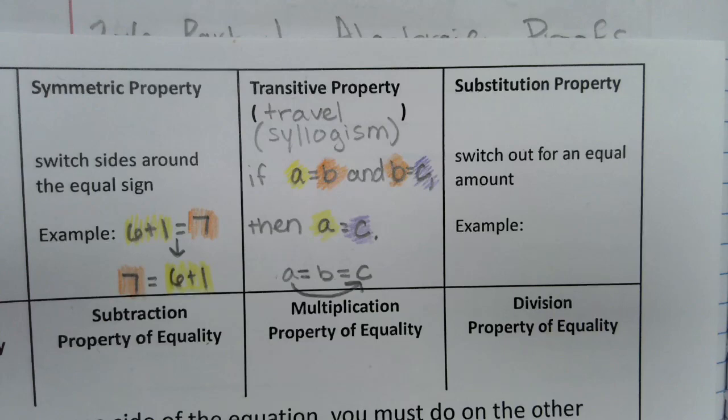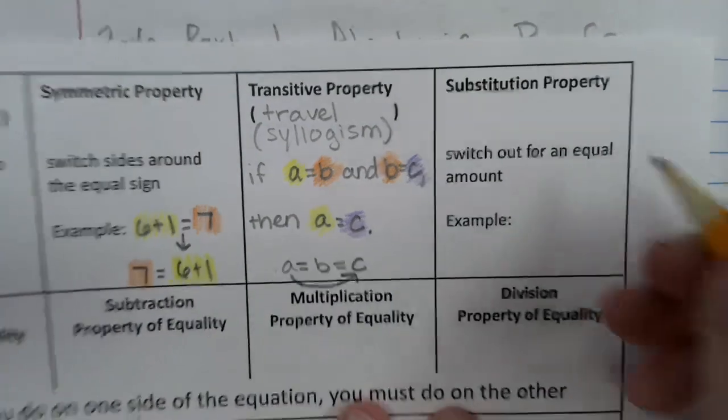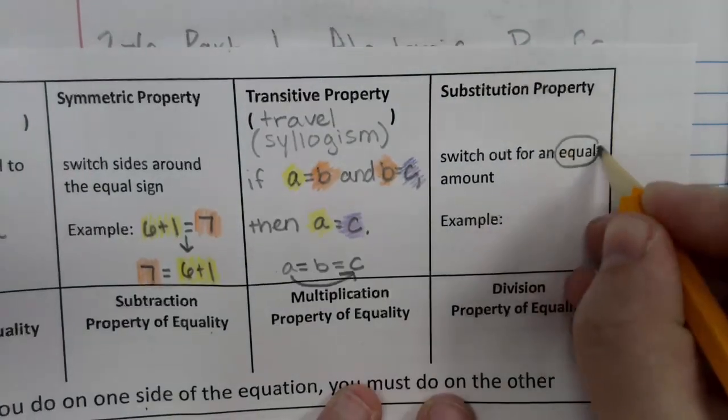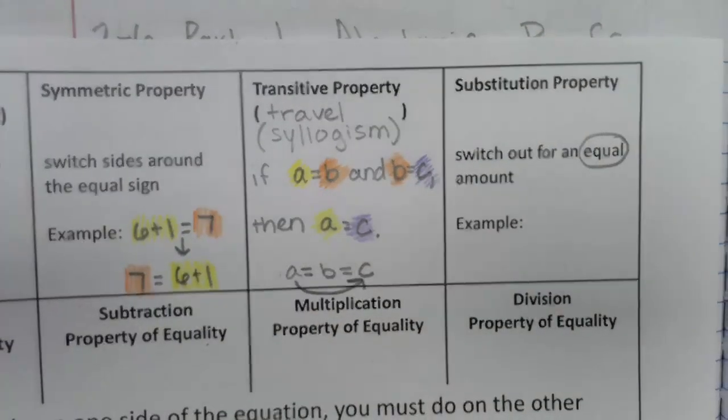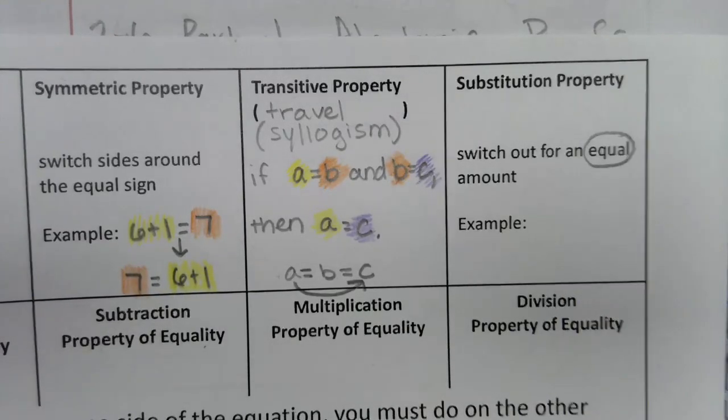The same thing like on soccer. If you're playing soccer and you sub in for someone, and it's a forward, are you going to sub in your goalie for the forward? No. Who are you going to sub in for the forward? Another forward, right? Somebody else who knows how to play that position. So the idea here is it has to be an equal amount. It has to be something that is of equal value. You can't just switch things out and say, you can't have this, so I'm going to put this there instead.